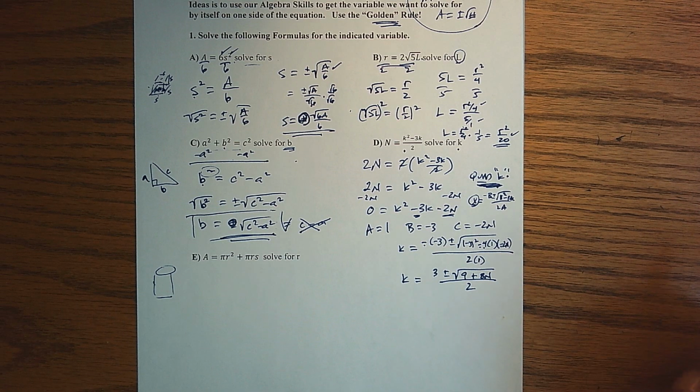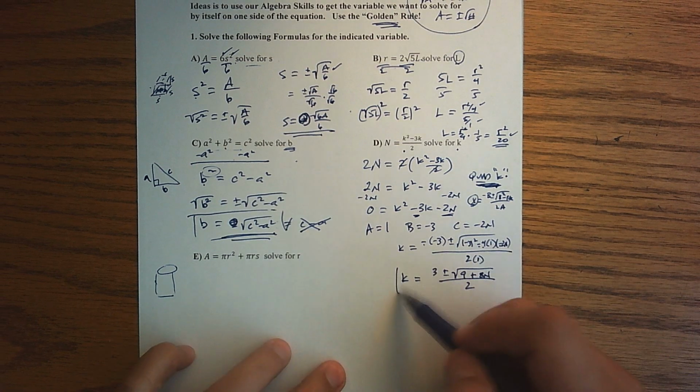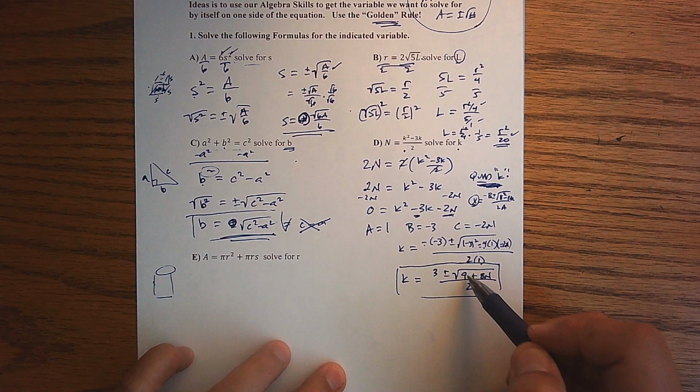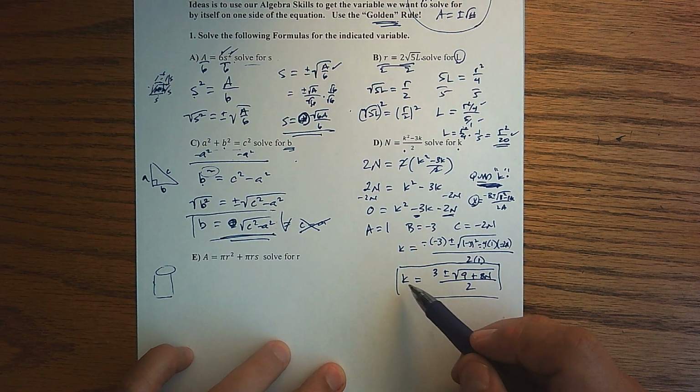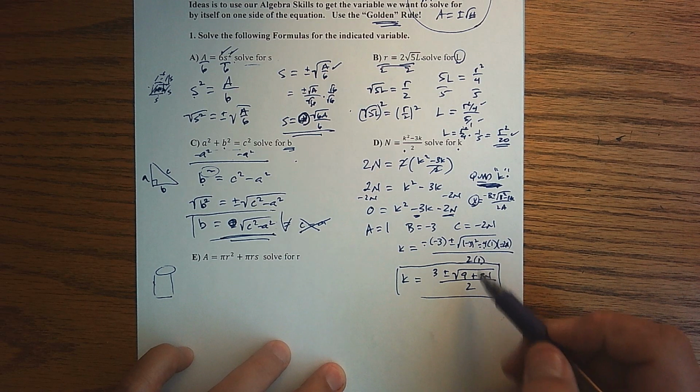And as far as simplification is concerned, there's not much more I can do there. We know the radical doesn't break up over a sum. We can't really combine like terms here. So essentially, as far as solving for k is concerned, this is the best that I can do.